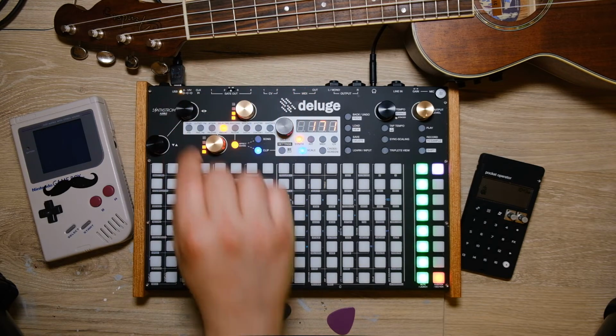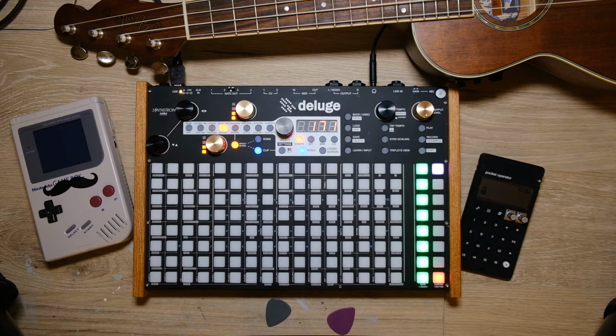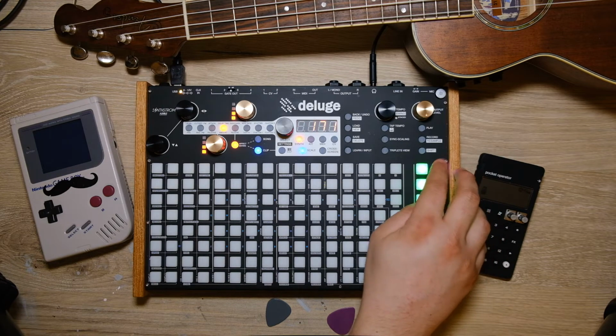Next, I'm going to turn that up, because what I'd like to have happen with this patch is I would like to have the delay come in almost immediately after the note. Like that.